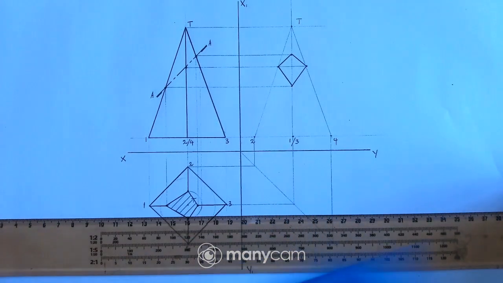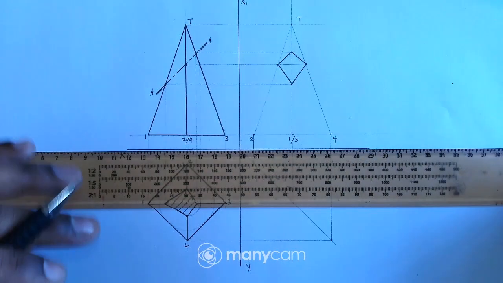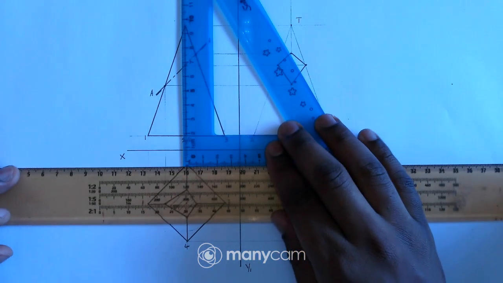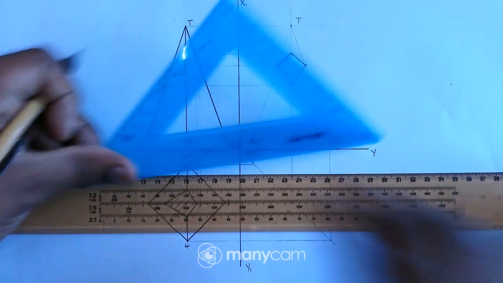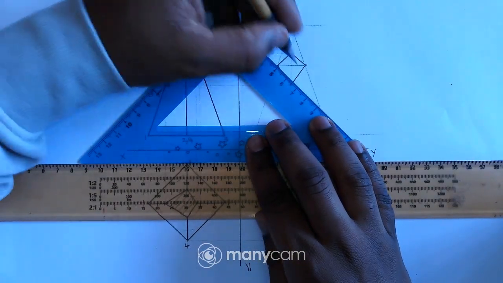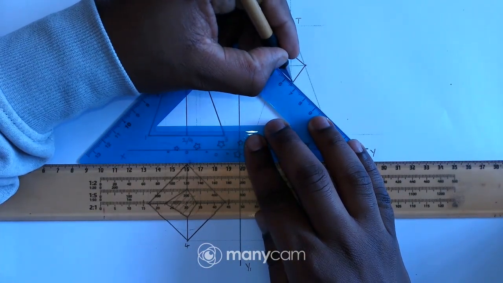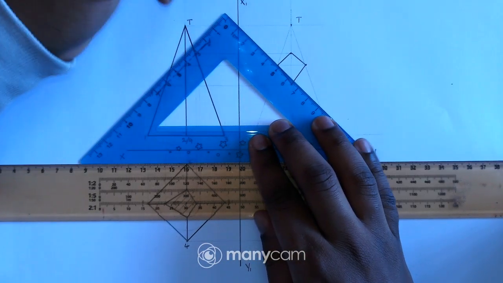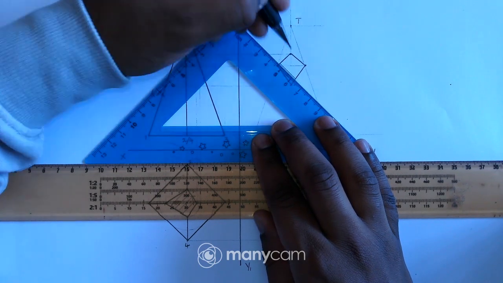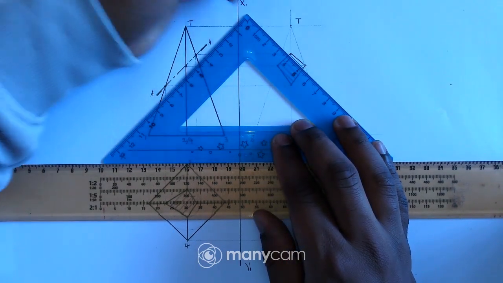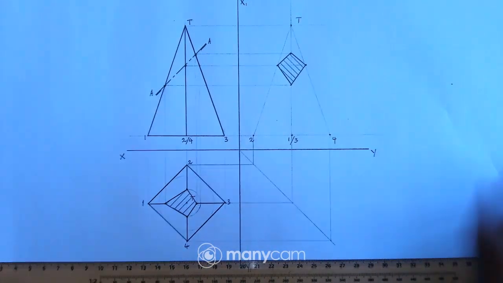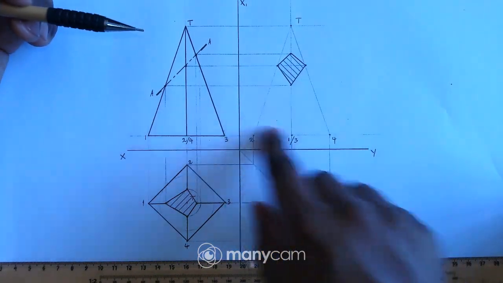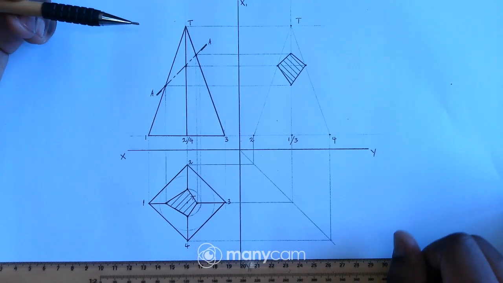And then I can just hatch that surface. Let me just use my 45-degree set square. Okay, so this is our cut surface. Now I'll have to draw in the remaining part of that solid view.